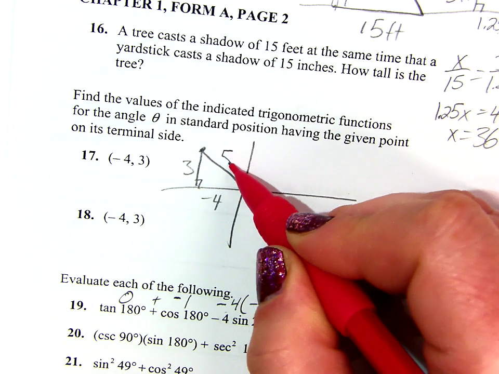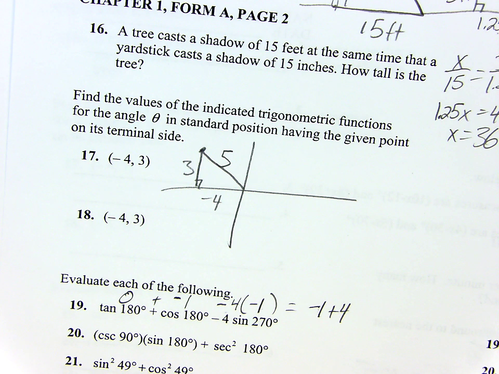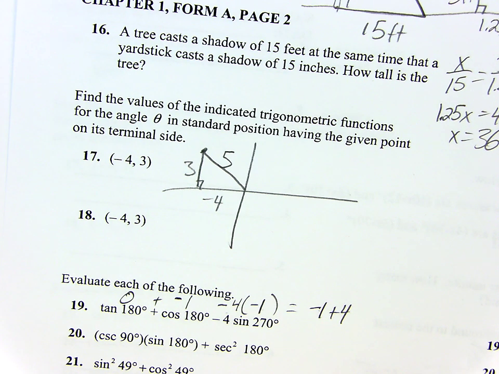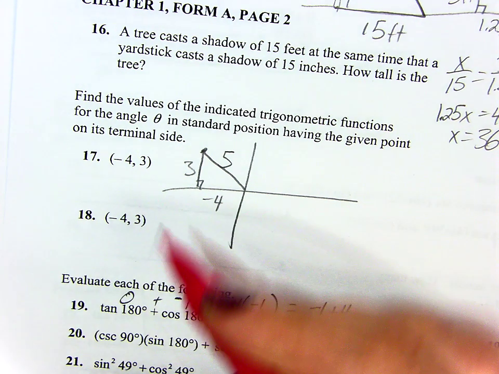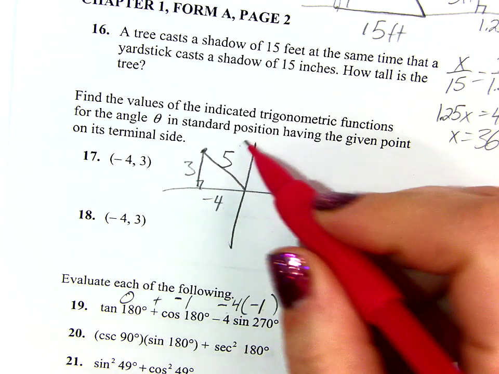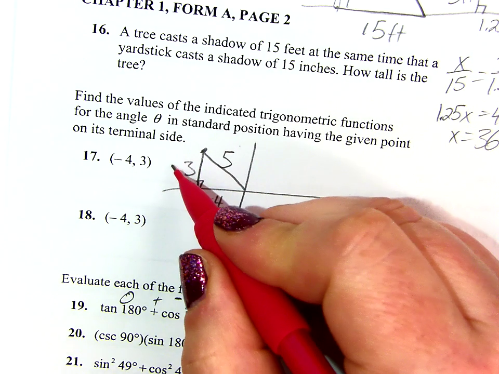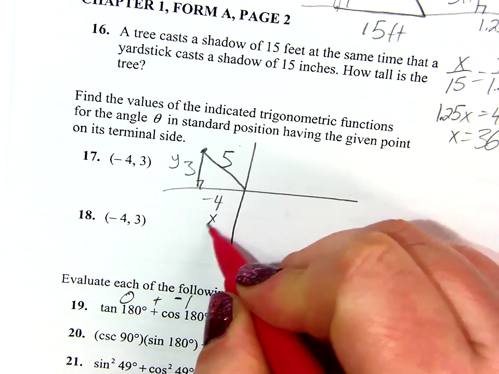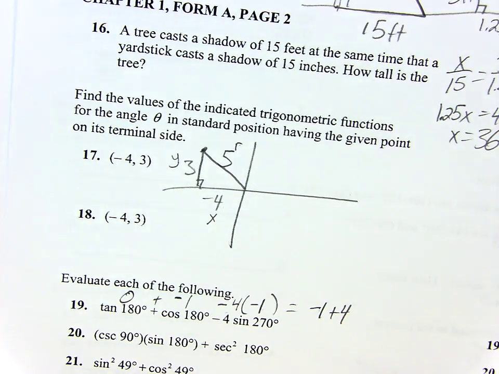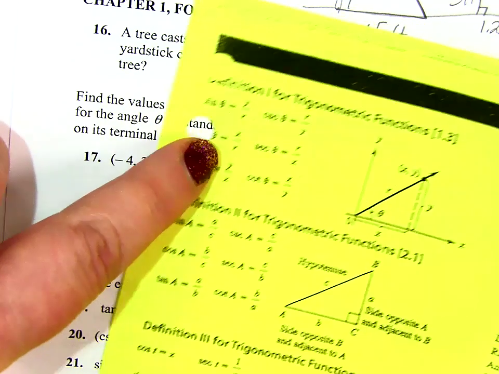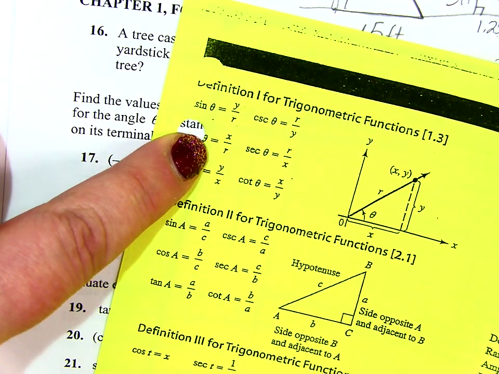If you're thinking 5, you are correct, right? Because it's just a 3, 4, 5 triangle. You can do the Pythagorean theorem to figure that out, but the sooner you recognize 3, 4, 5 triangles, the way less work you'll have to do. So there's my x, y, and r. So now I should be able to find sine, cosine, tangent. I've got my handy reference sheet right here.